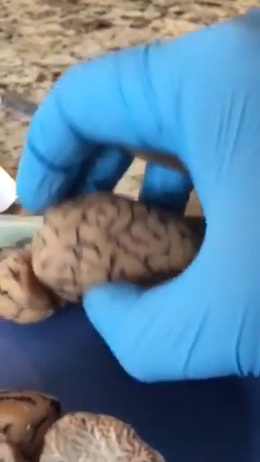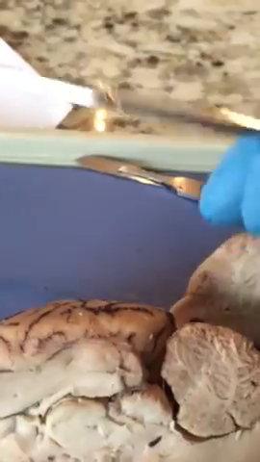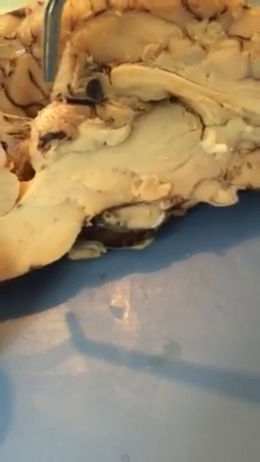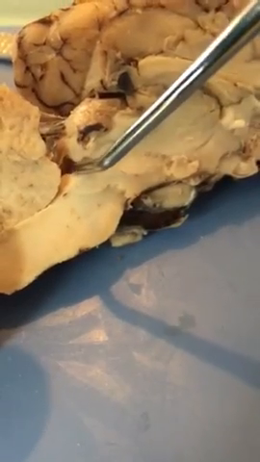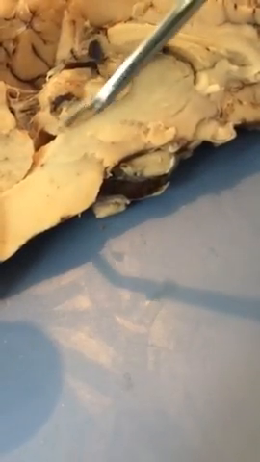Midbrain is located, this is a little difficult, inside here, and the superior colliculus is on top and the inferior colliculus is on the bottom. The cerebral peduncle is this entire area right in here.